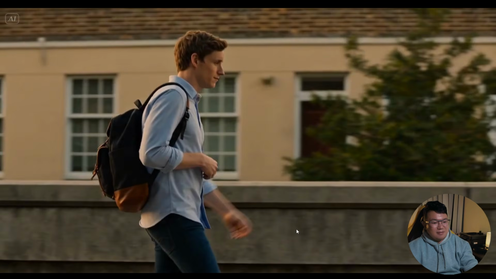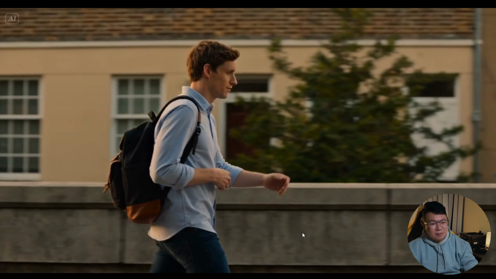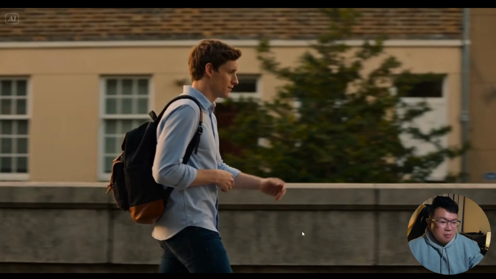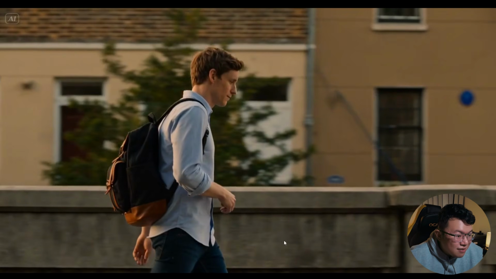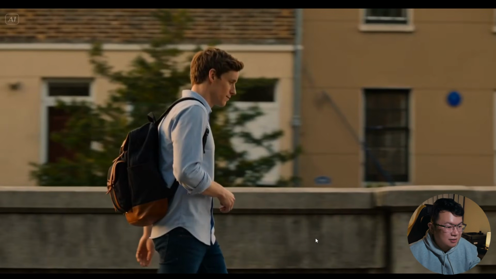One of the things about AI is that AI had trouble with fingers back in the day, but if we zoom in very closely, I think he has 1, 2, 3, 4, and 5. He has like 6 fingers. I wasn't expecting that to happen because fingers wasn't a problem for a very long time.